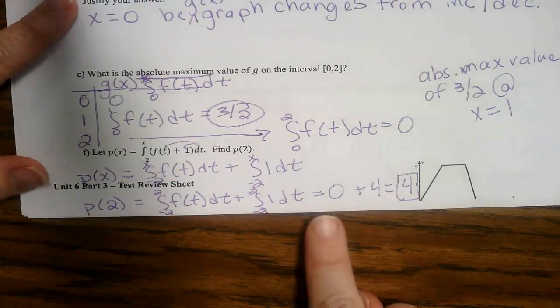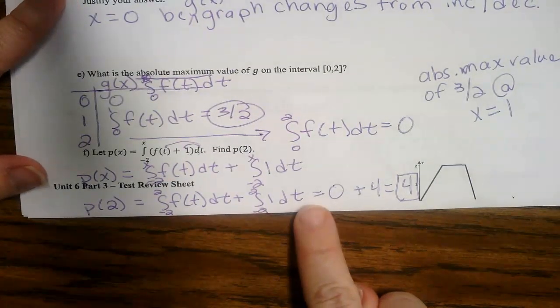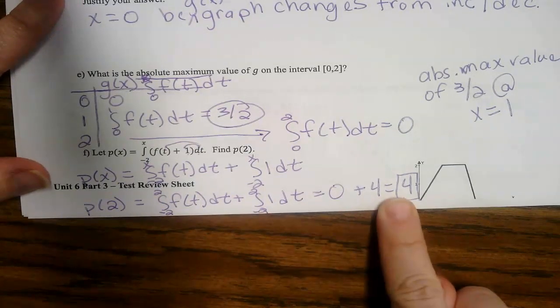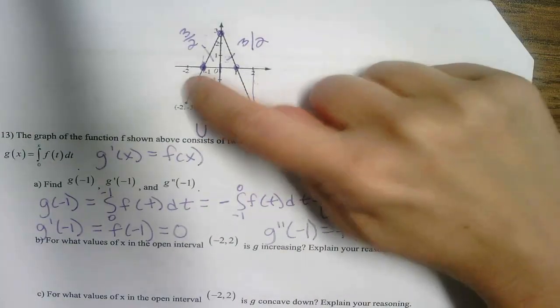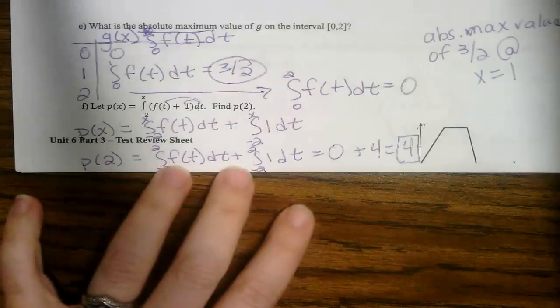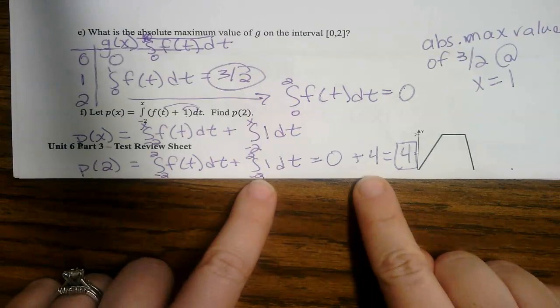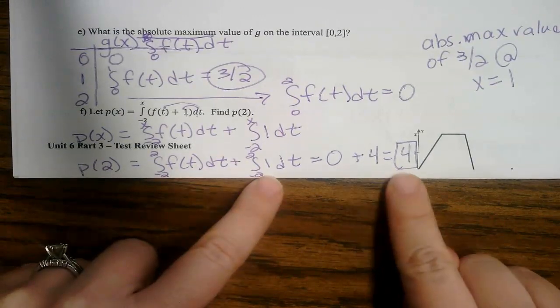Okay, the video cut me off there in part one. So just to finish off this problem, the area under the curve between -2 and 2 was 0 because everything canceled out there. And 4 times 1 is 4, and so my total is 4.